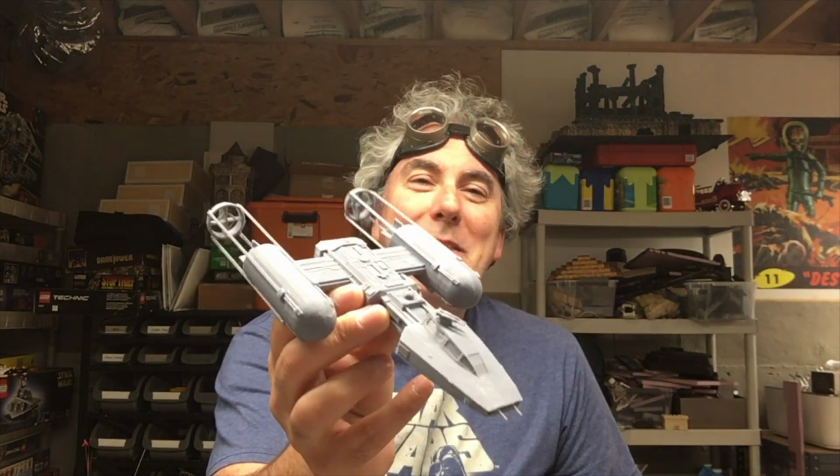I give a whole bunch of respect to modelers who do the intricate stuff, ships and anything with a lot of intricate parts, hand cut parts, things like that. This really pushed my patience level. Obviously it showed me that I can do it, but I am loving this.